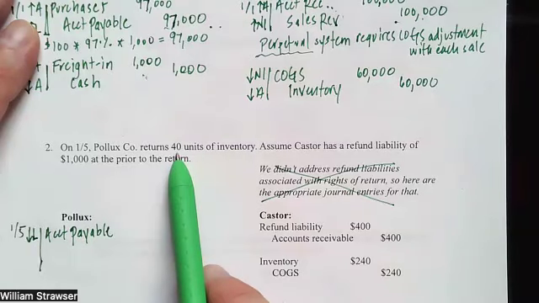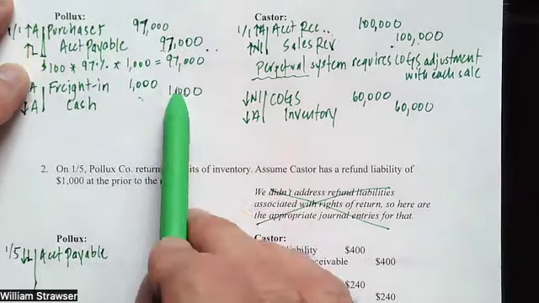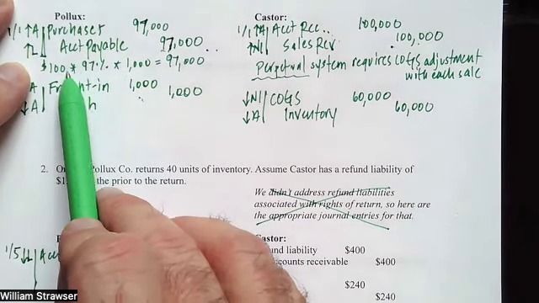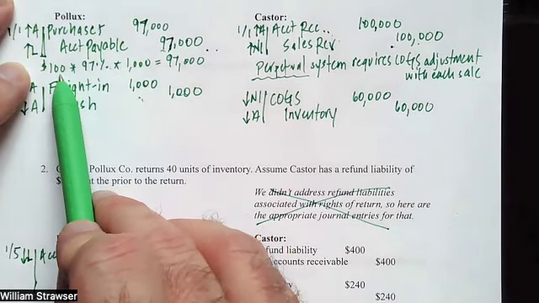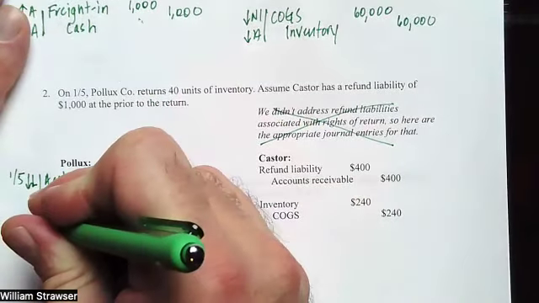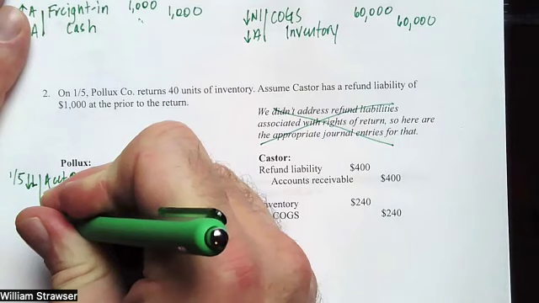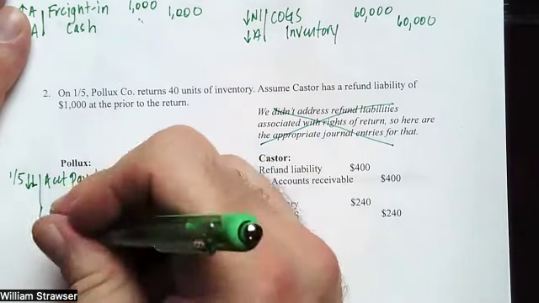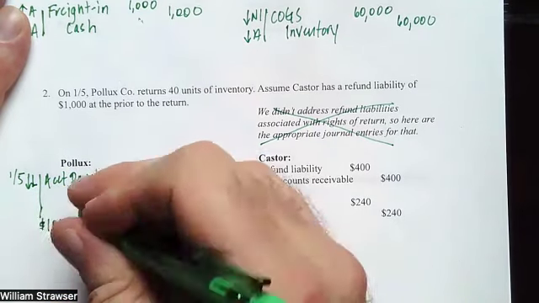So 40 units of inventory. And what did they cost Pollux? How did we record them? We recorded them at 97% of the full price times the number of units. And we're going to maintain that same valuation. Okay, so the net method sets the dollar value for these.